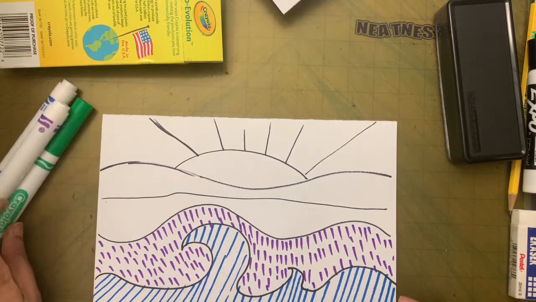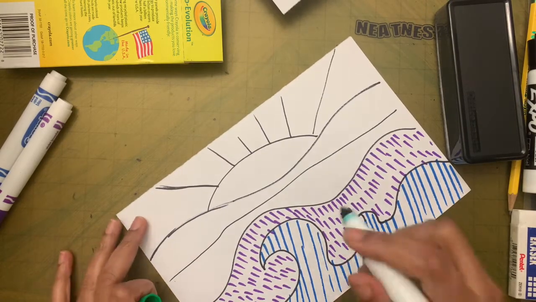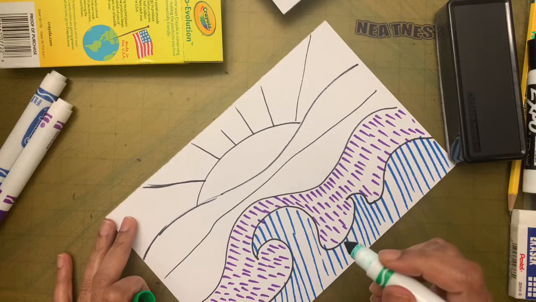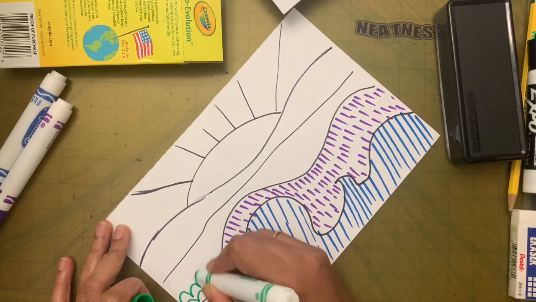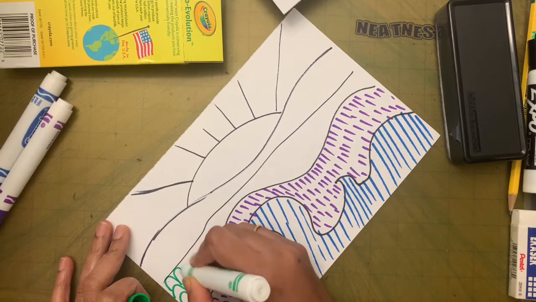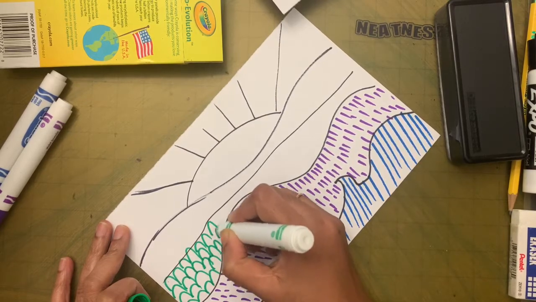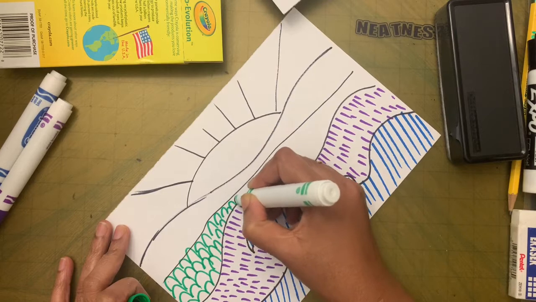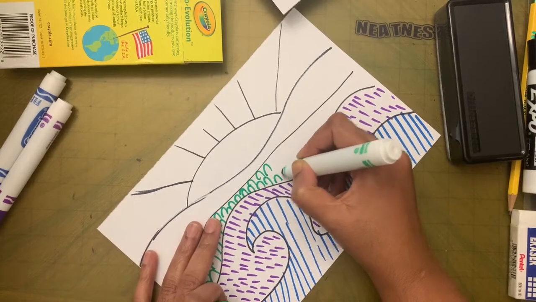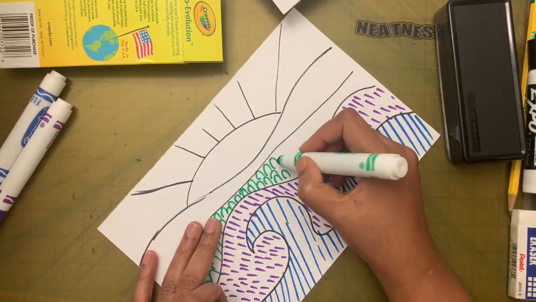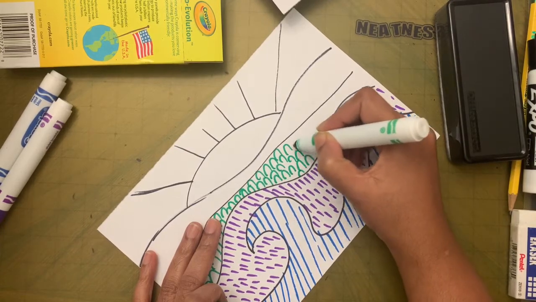Okay, so the next one I'm going to use a green. Okay, green. How should I use green? Maybe I'm just using another type of line. Try to stay within the sections, okay? I'm trying to be super fast, and I'm getting into the next line. Or maybe when I'm done with everything, I will come back and go over the lines one more time, so that way it will look like it is staying inside.